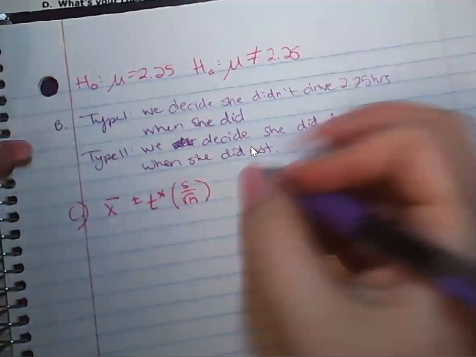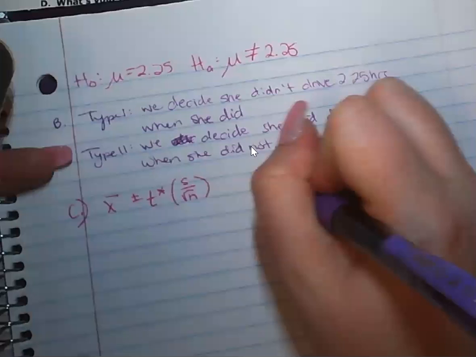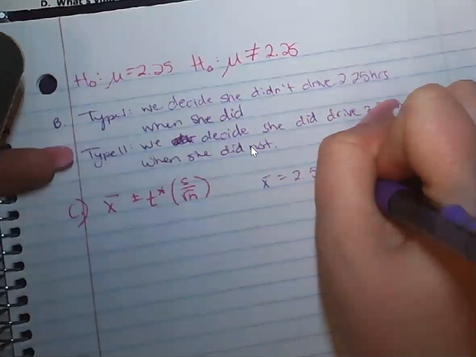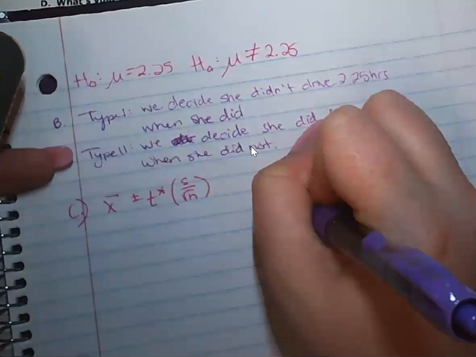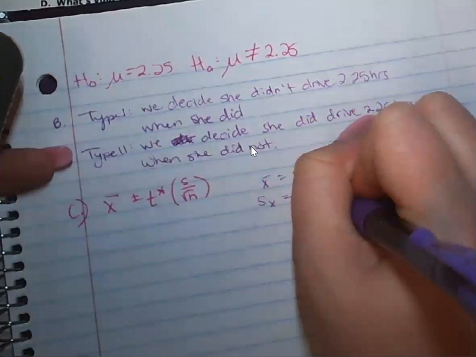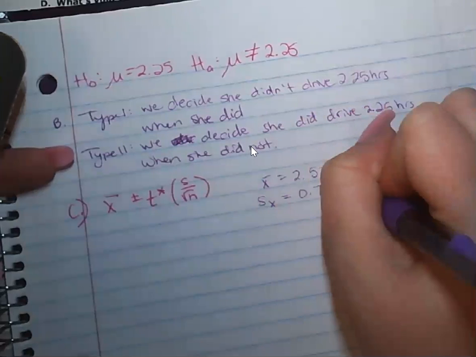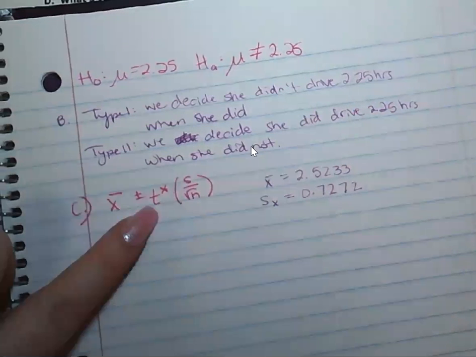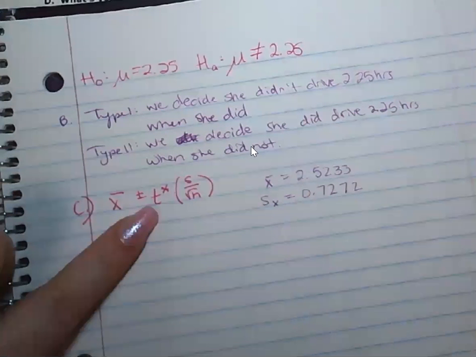X bar was 2.5233. S sub X was 0.7272. And so the last thing that we need is this T star here, which I'll just use my table for.